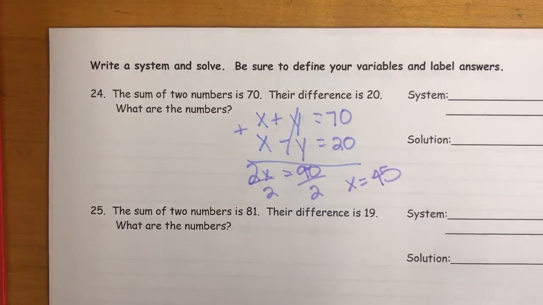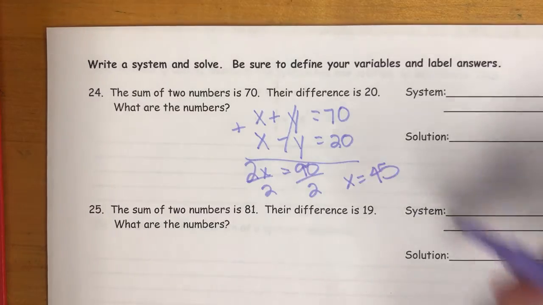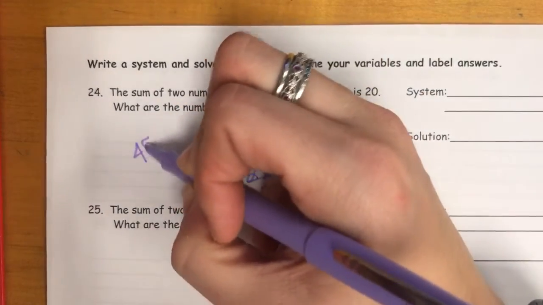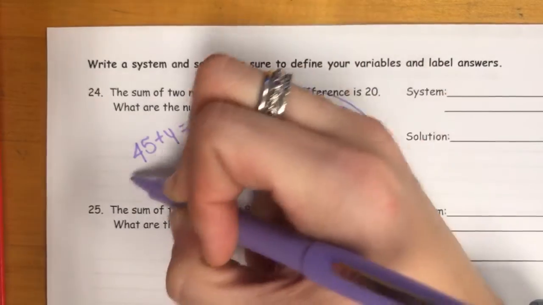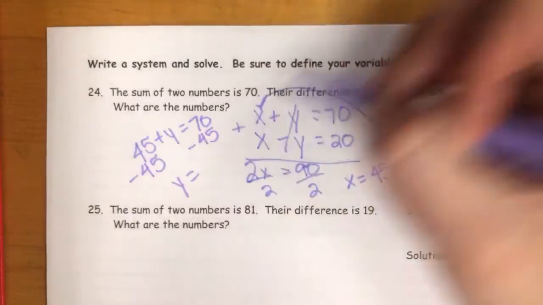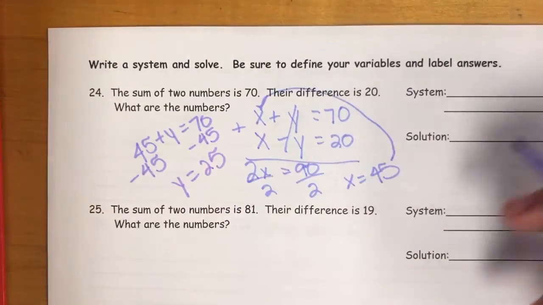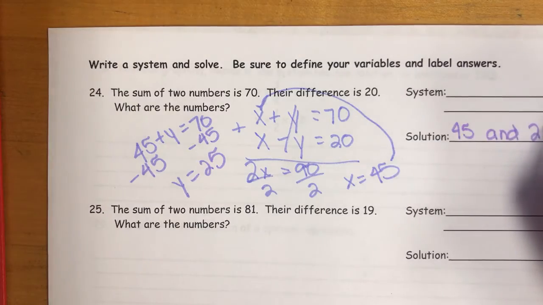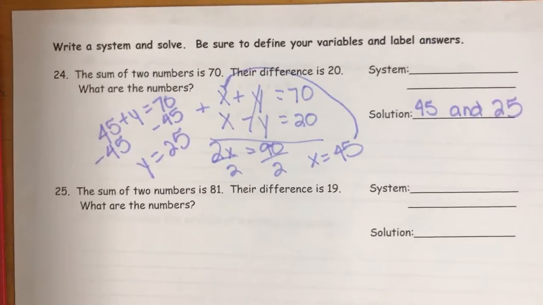As long as you have the two equations, I just want to make sure you know that I'm going to be grading them. Put that 45 back in for x, so I'll say 45 plus y equals 70. Y equals 25, so my two answers will be 45 and 25. So kind of off the page.